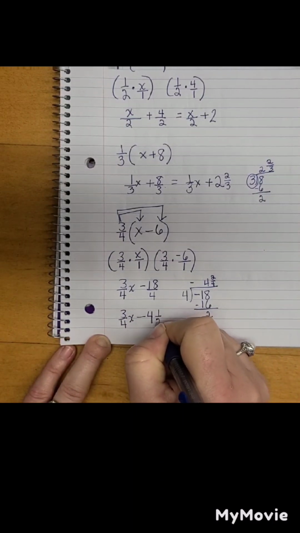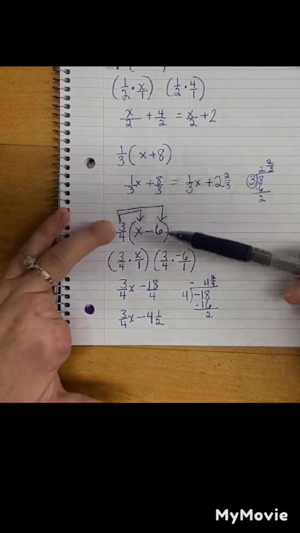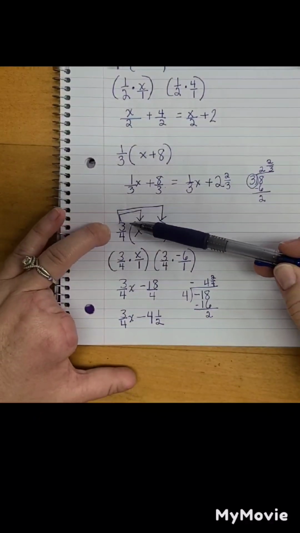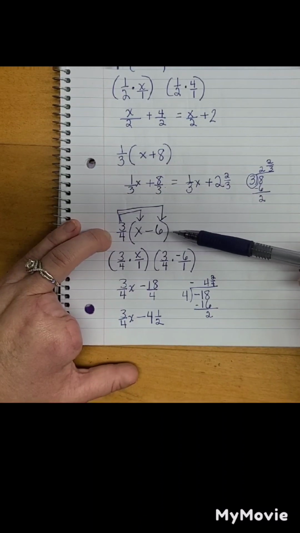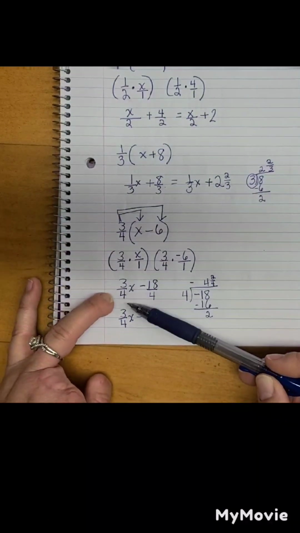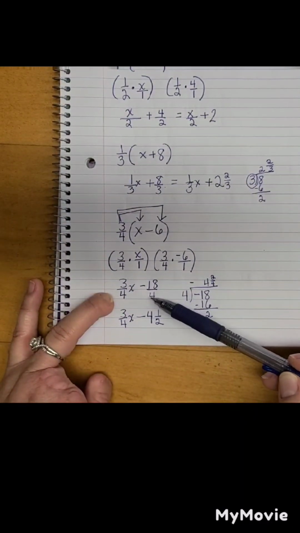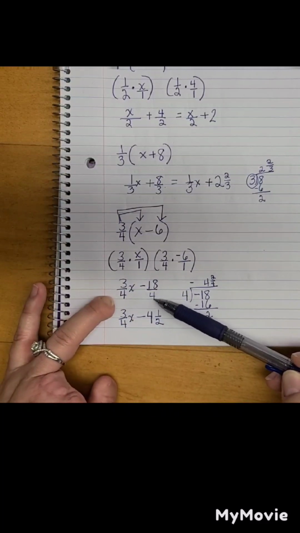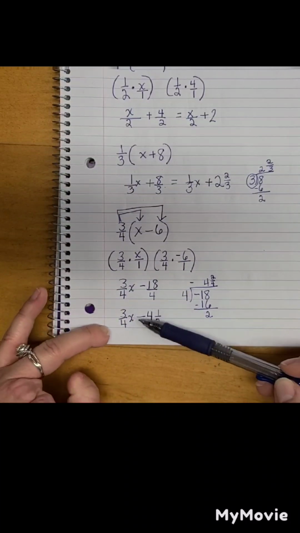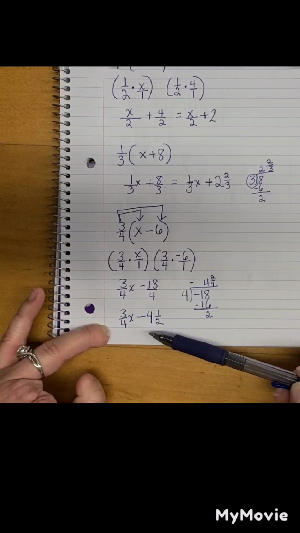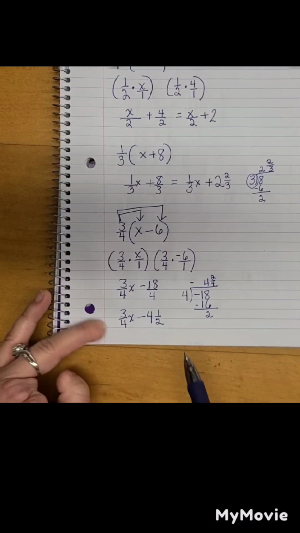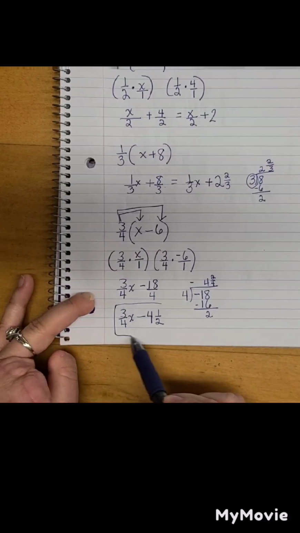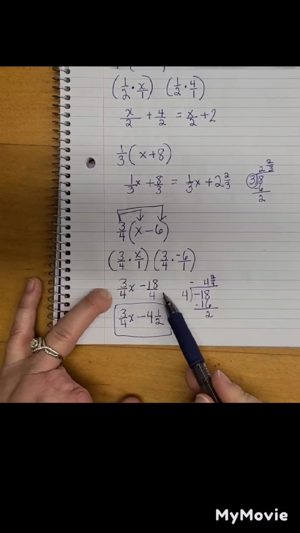-4 1/2. So, what I'm saying here is 3/4 times the group X minus 6 is equivalent to 3/4 X minus 18 over 4, which is also equivalent to 3/4 X minus 4 1/2. This would be the most simplified version, but this is also correct.